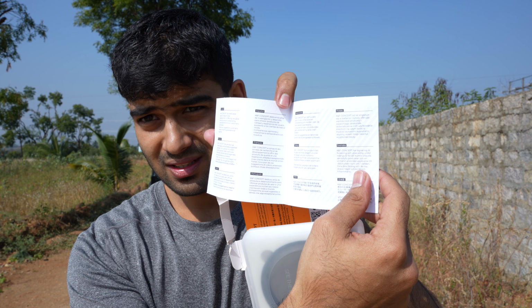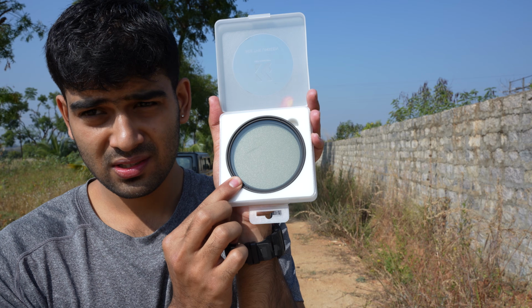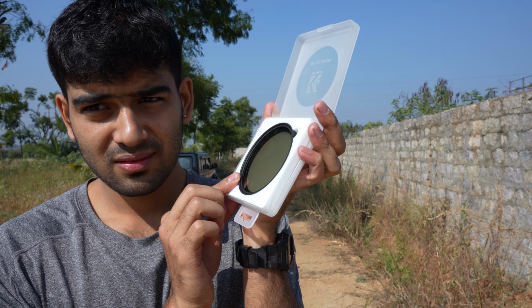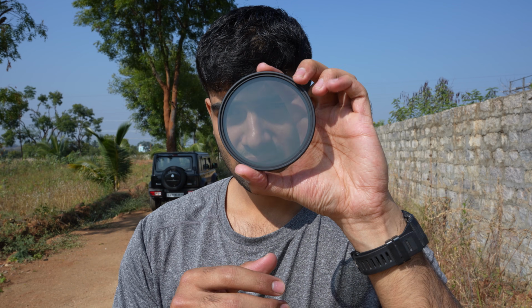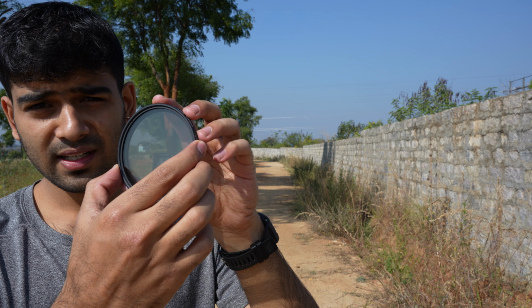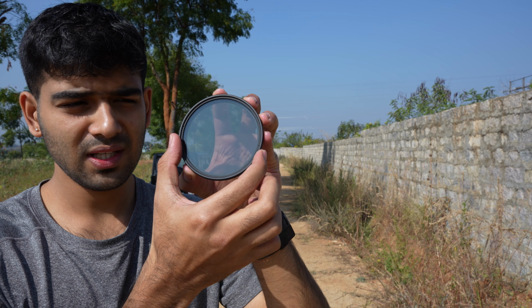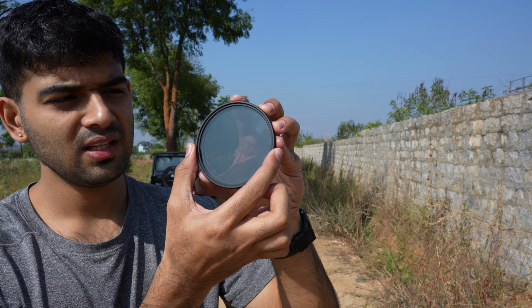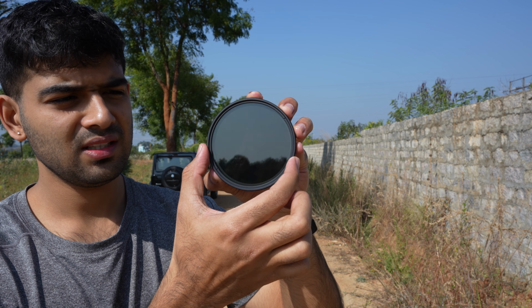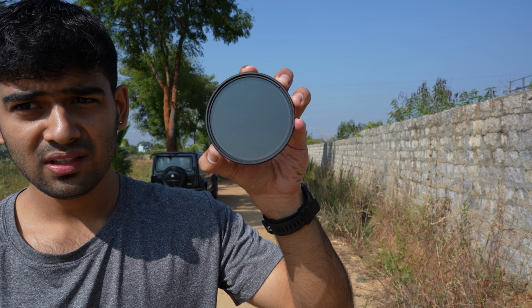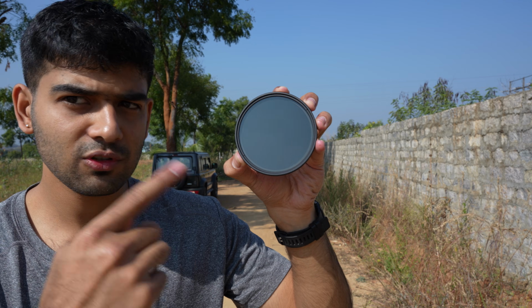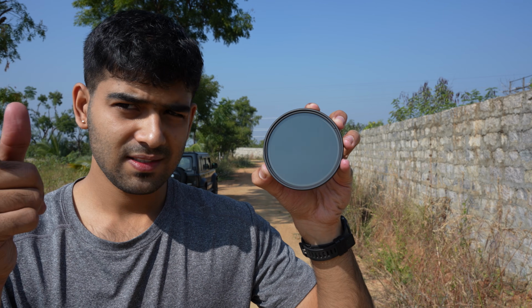So this is how it looks. So we have the ND filter here. Currently it's at the minimum position, that's ND2, and you can see the changes in the ND filter. As you increase the ND, you see it turn black completely, and that's how it's going to stop the light. Let's test it out.